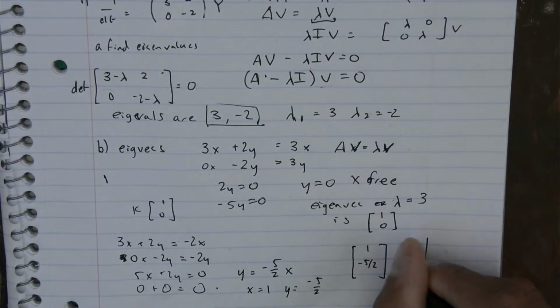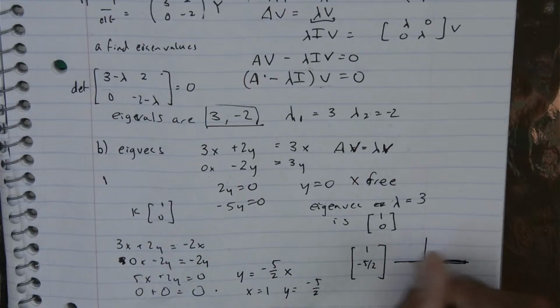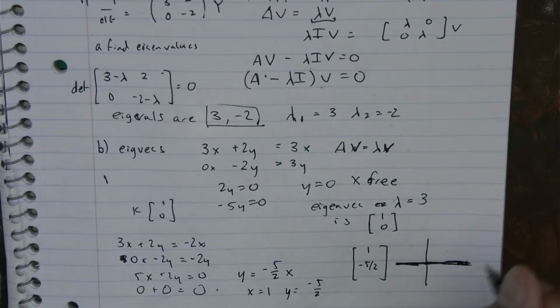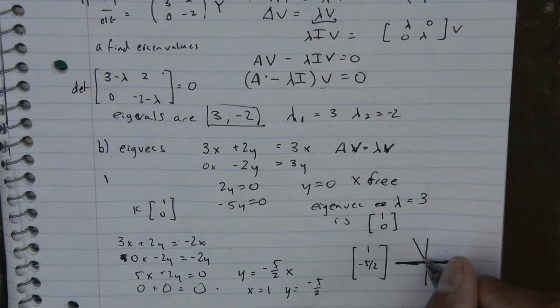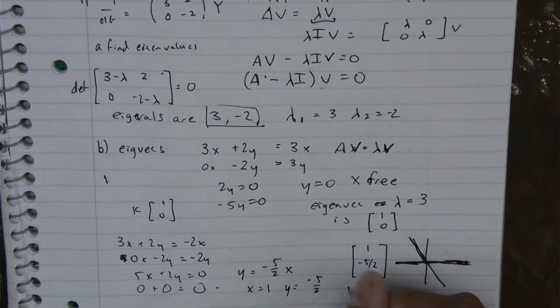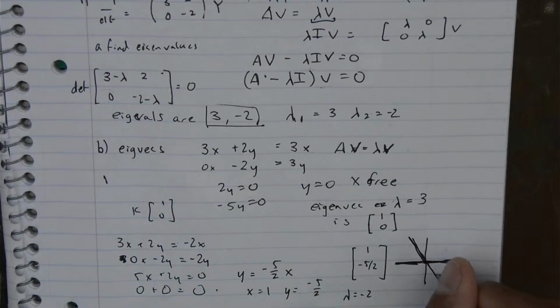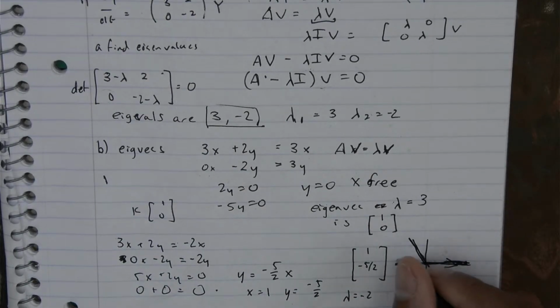That's going to look like this line, make it bold or something, and then we're going to have 1, minus 5. So we're going to have it like this. And this is for lambda equal to minus 2. So this is going to be pointing inward, and this is pointing outward.